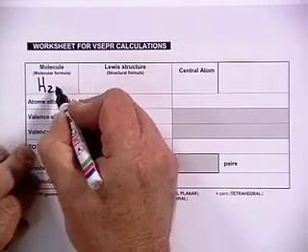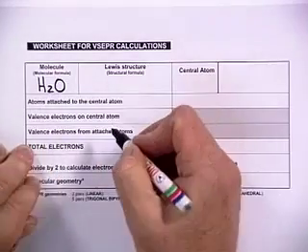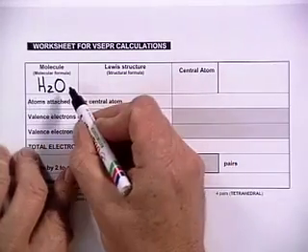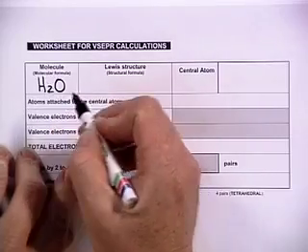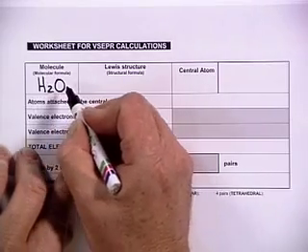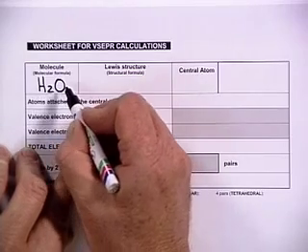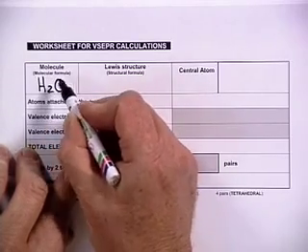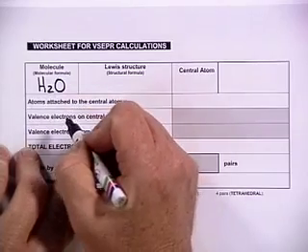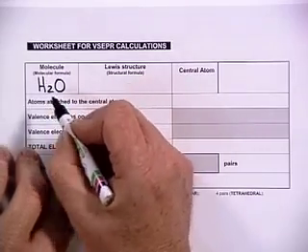Right, here we go. The molecule is H2O. And that is what is called the molecular formula, and it gives us a lot of information. It tells us what atoms are in the molecule, and it tells us the ratio of the atoms. So we see here 2 hydrogens to 1 oxygen, ratio 2 to 1, 3 atoms altogether.